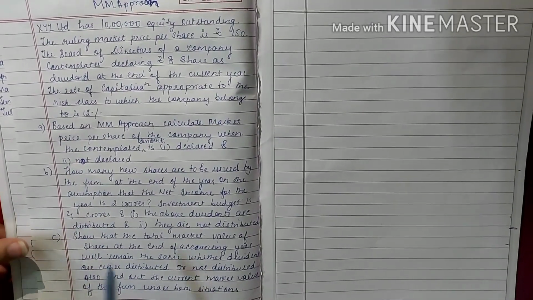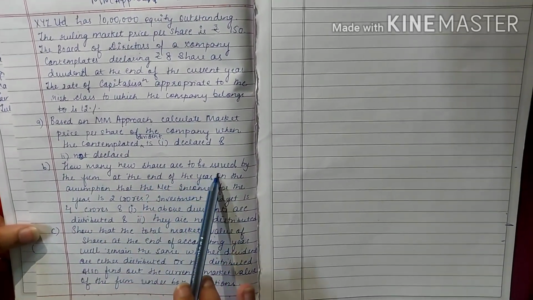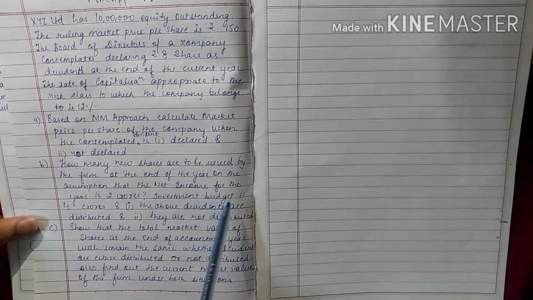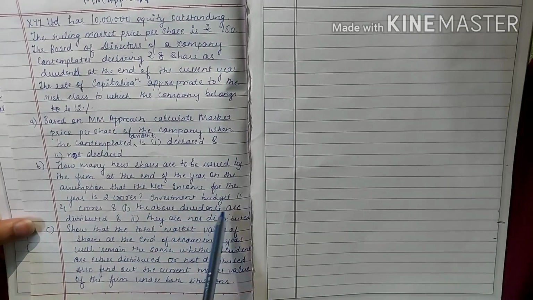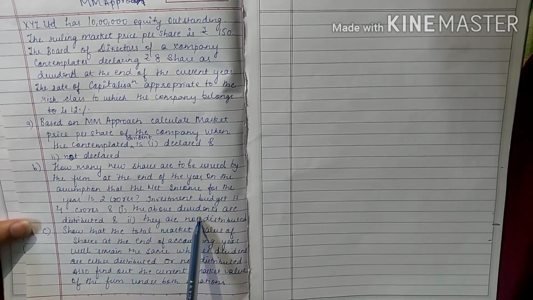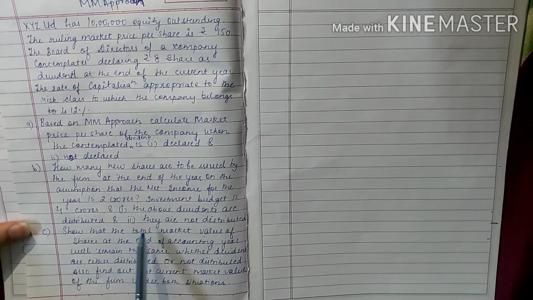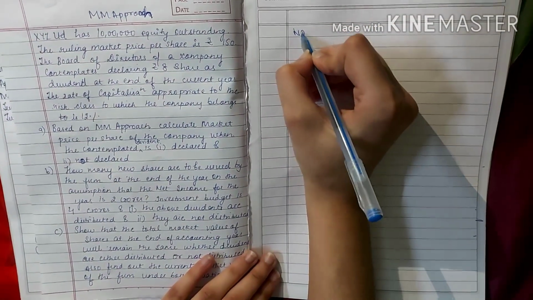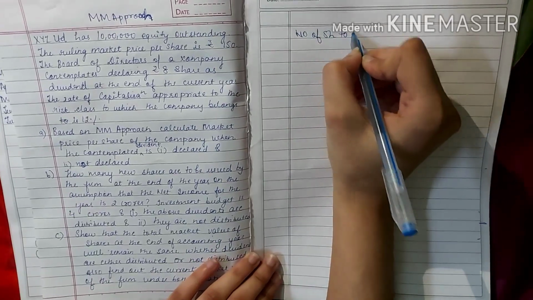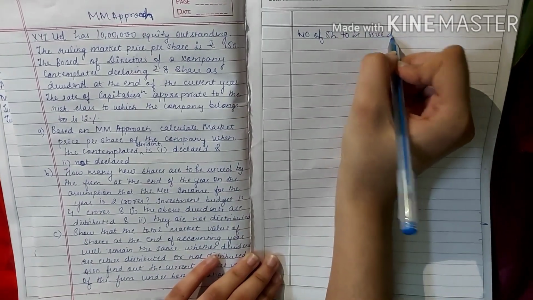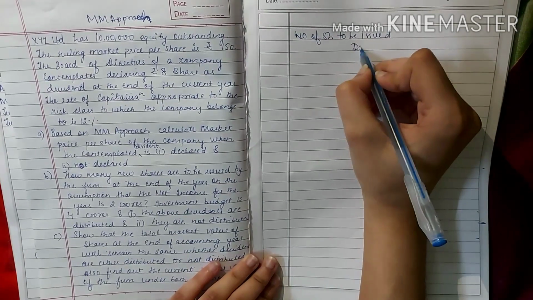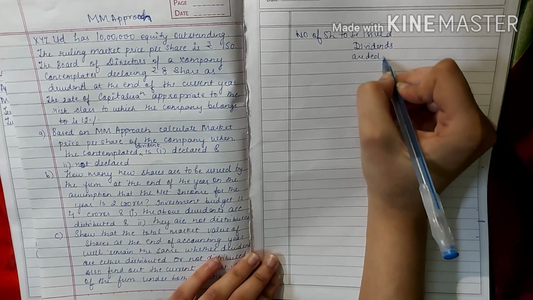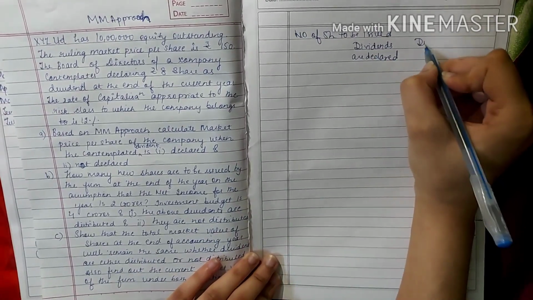Now moving on to the second part. How many new shares are to be issued by the firm at the end of the year on the assumption that the net income for the year is 2 crore, investment budget is 4 crore, and the above dividends are distributed. In the second part, they are not distributed. So you have to calculate the number of shares to be issued when dividends are declared and, second, when dividends are not declared.